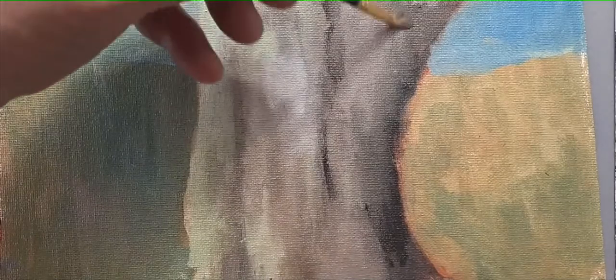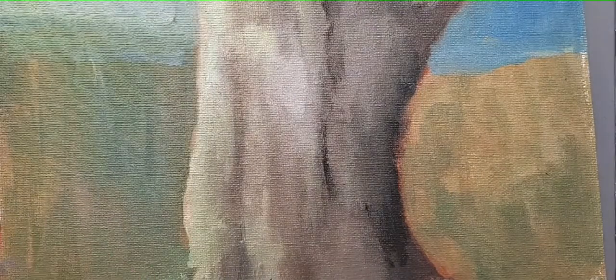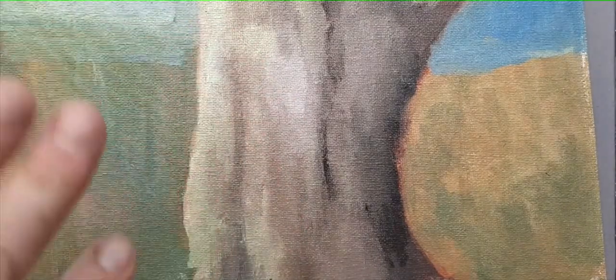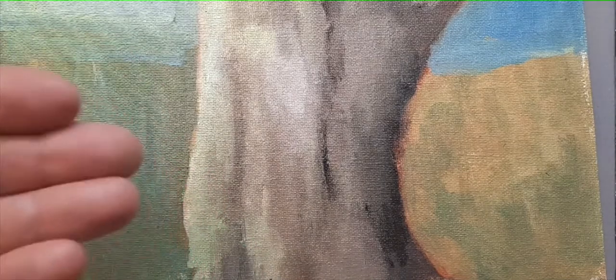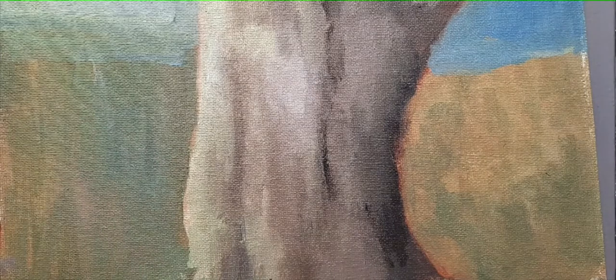So what you do is you're putting tone on, you're losing it to some extent, but you're gaining the surface. Then you let it dry, then you put more tone on and rub it back a little bit more delicately, until you get to that surface that you want.